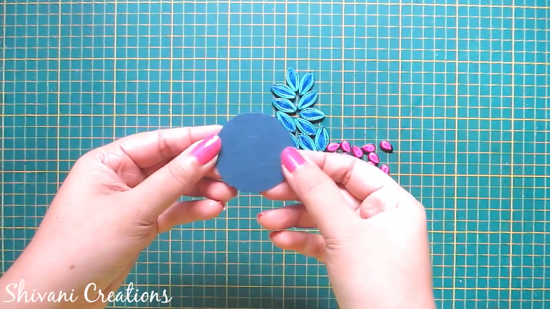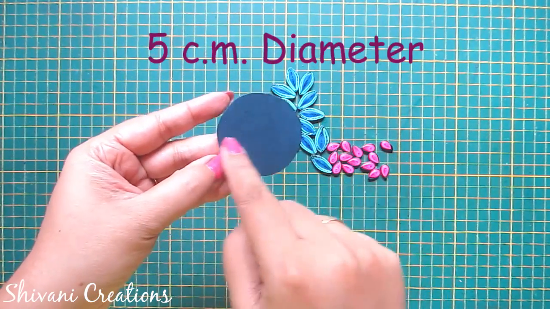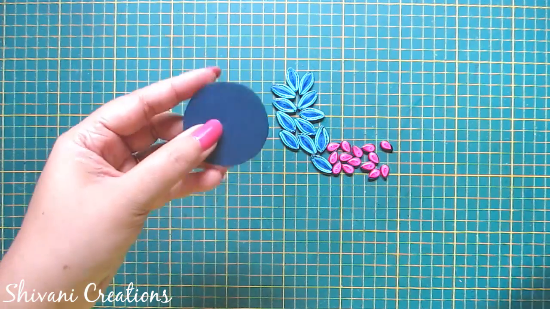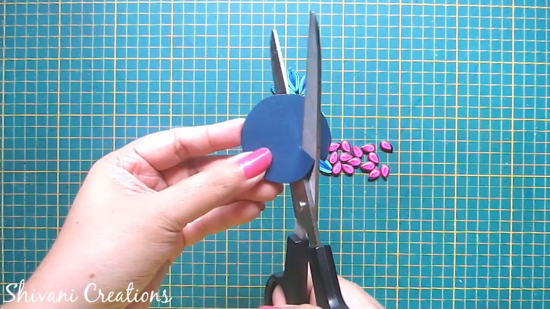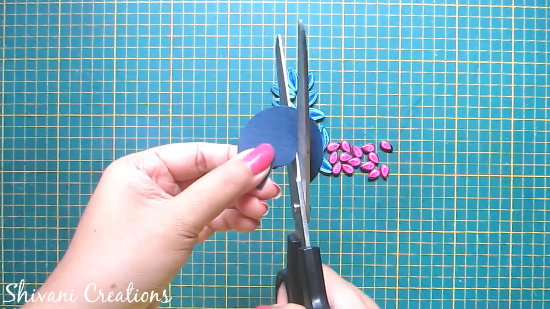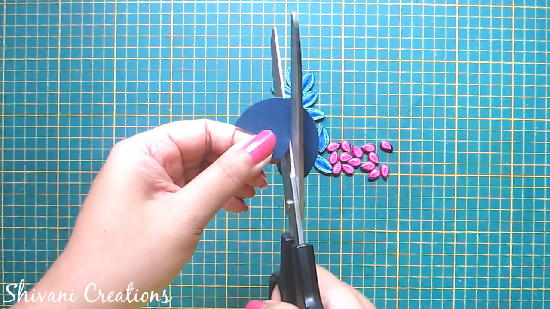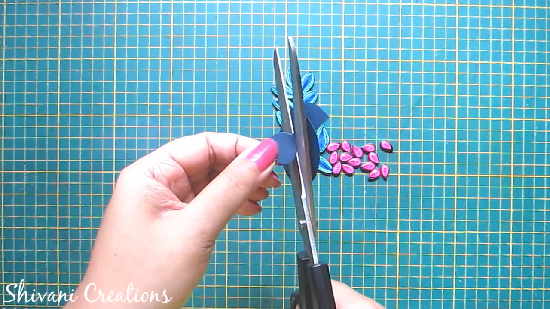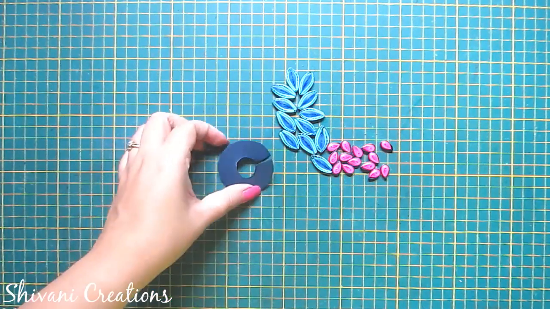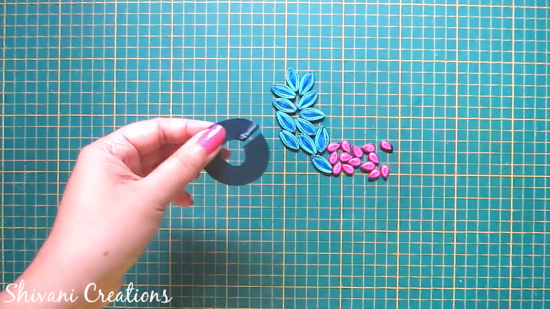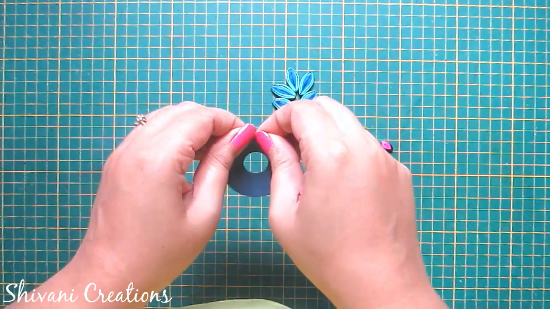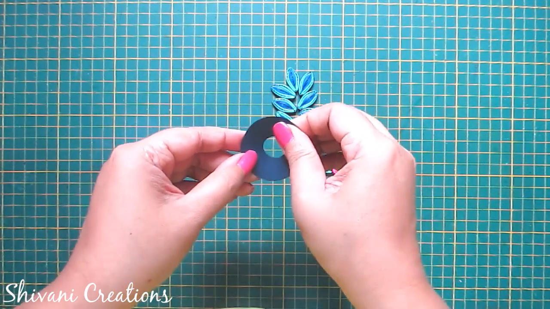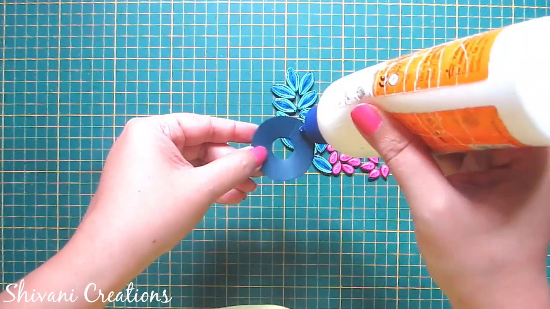Now I am taking this blue color paper circle. The diameter is 5 cm. And now I am cutting one more circle inside this paper circle using my scissor. Like this. And now I will just connect both the ends with each other to make little cone shape, so that our flower will get a 3D shape.